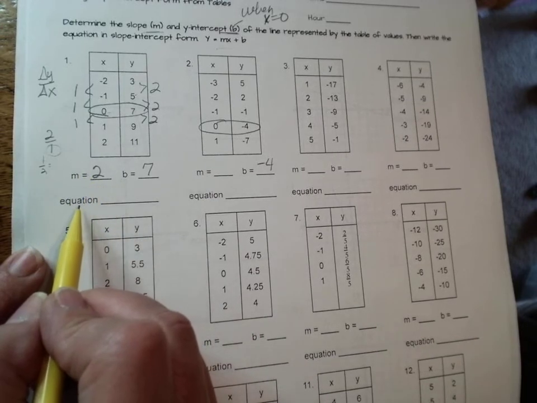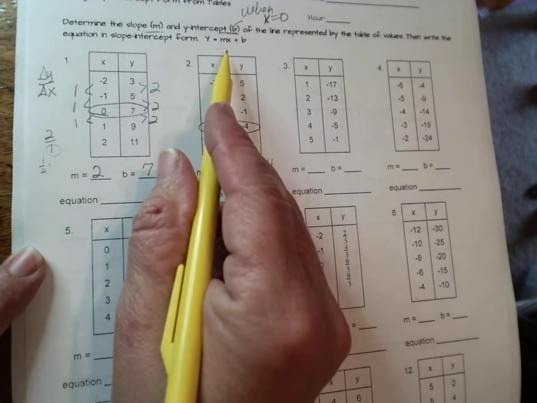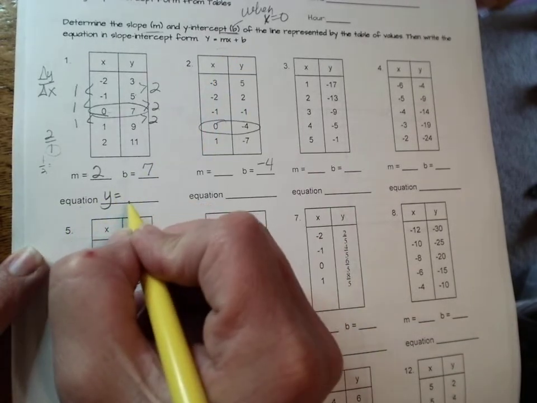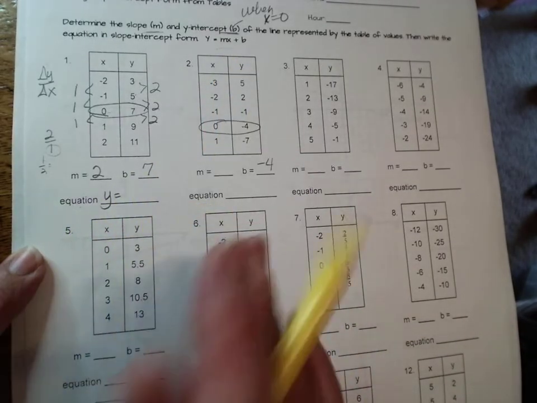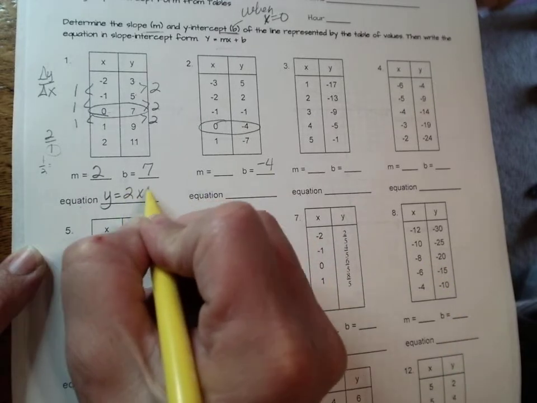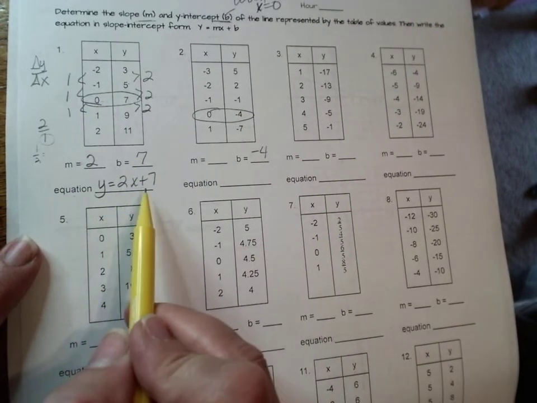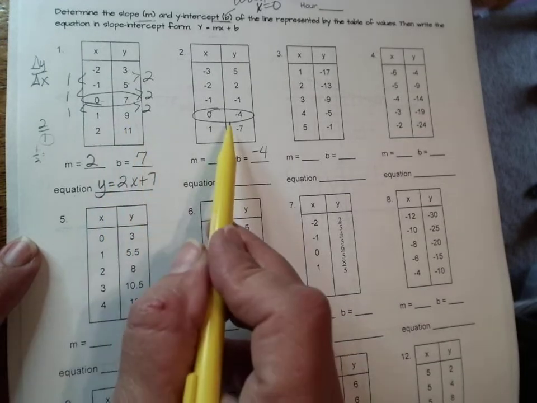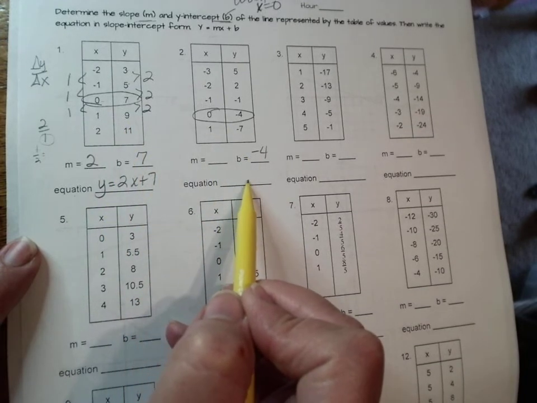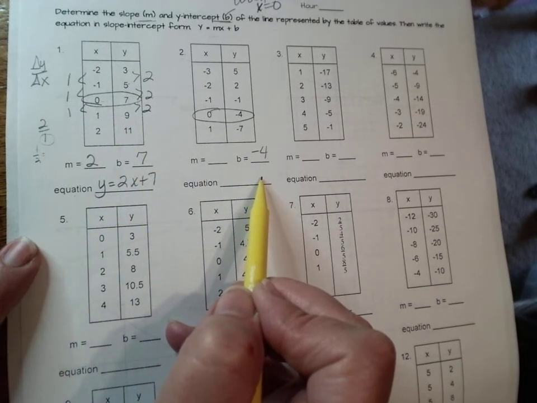Now the equation. What you're doing is writing it in y equals mx plus b form. You're always going to have an x and a y. Not always, but 99% of the time on here: y equals 2x plus 7. Now, if that was a negative 7, like this one's a negative 4, we'd write y equals something x minus 4.